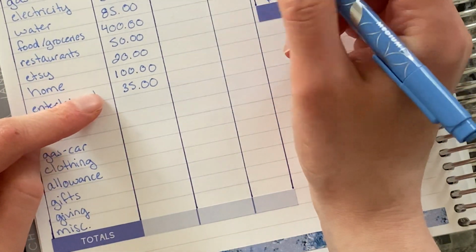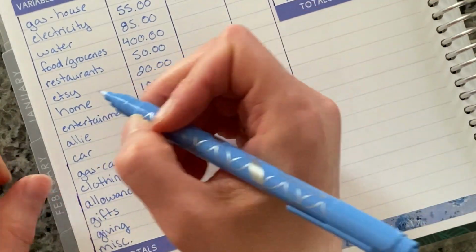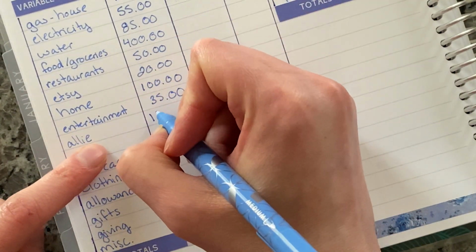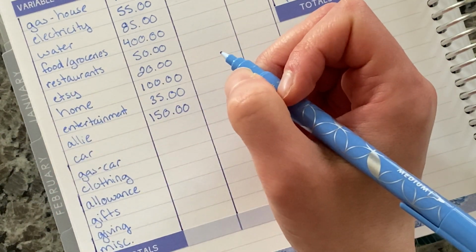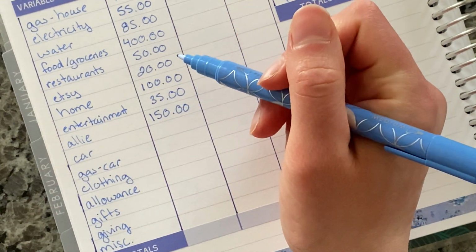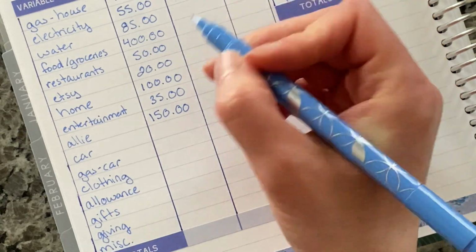So here's entertainment. I like giving it its own category. This month, like I said, we're going to be going away, and we're leaving our dog in the kennel. So we're going to have to pay for that. So she's going to be a little more expensive this month.